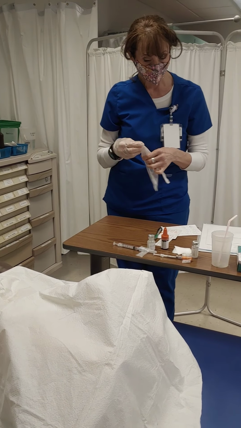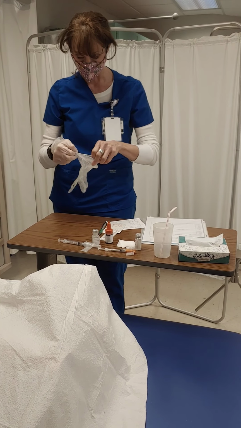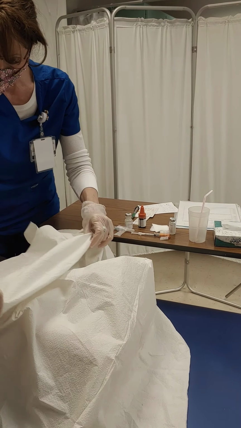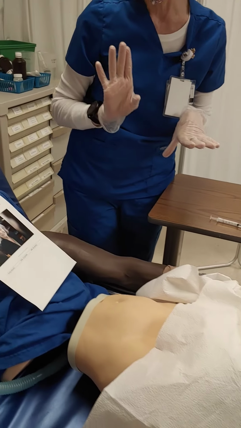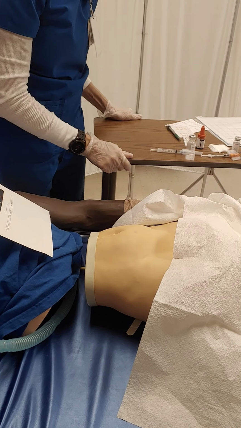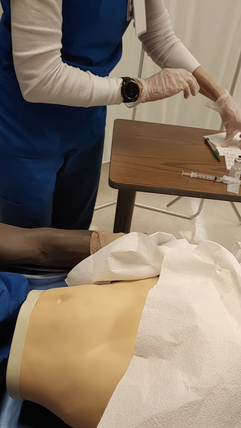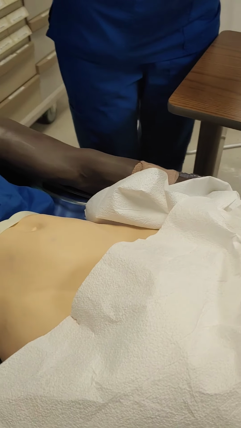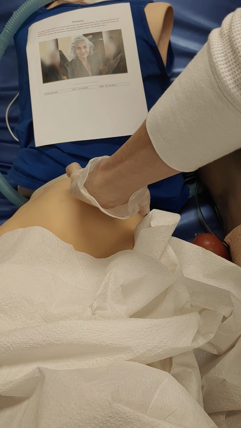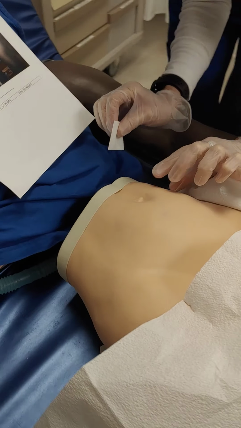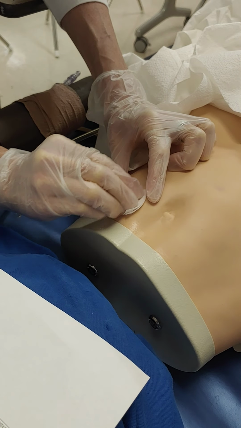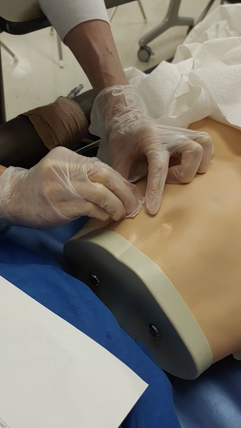All right, so let's do the insulin first and get that out of the way. I'm going to give it in your abdomen. Where did you get your insulin last? So you got it on the right side. We'll give it on the left. I'm going to measure 3 fingers away from the umbilicus and pinch enough tissue to get subcutaneous. I will clean the site for 15 seconds.